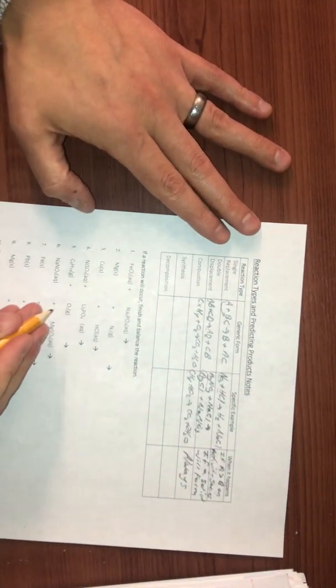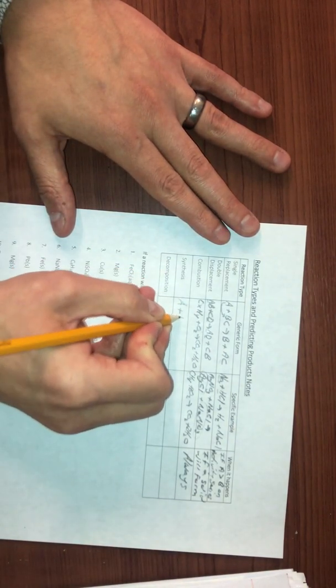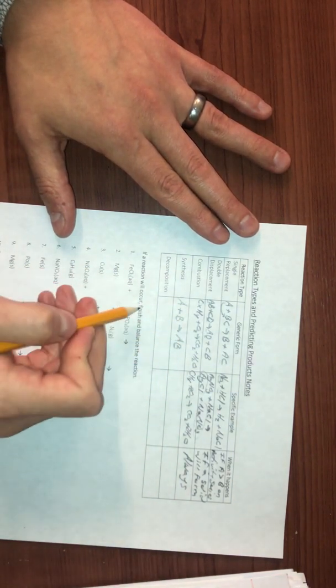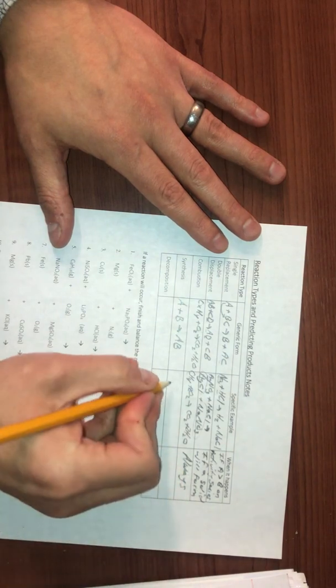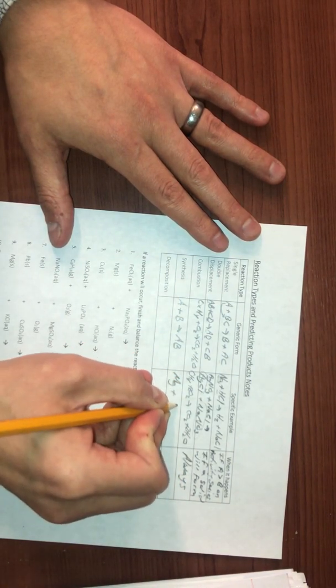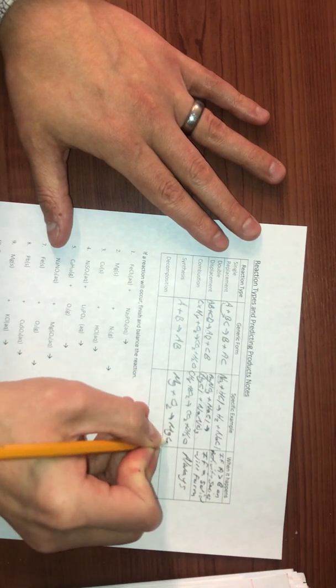All right, synthesis. Synthesis is just putting two things together. A plus B equals AB, keeping in mind that the left one needs to be positive and the right one needs to be negative. And that's it. An example of this, we could do Mg plus O2 yields MgO.